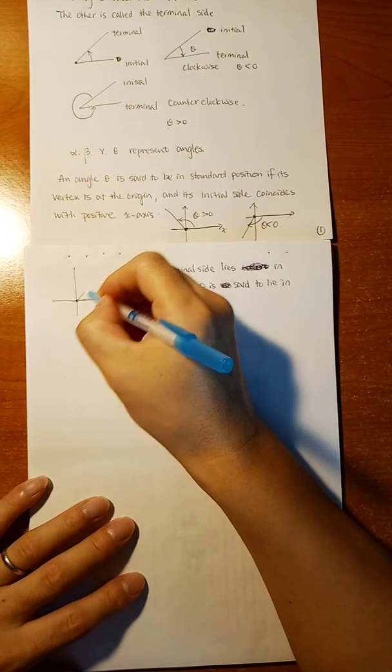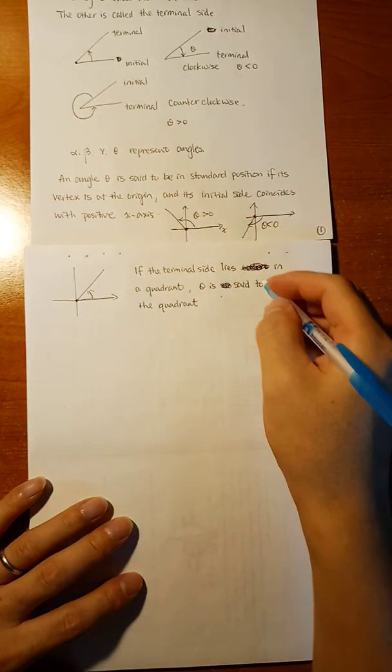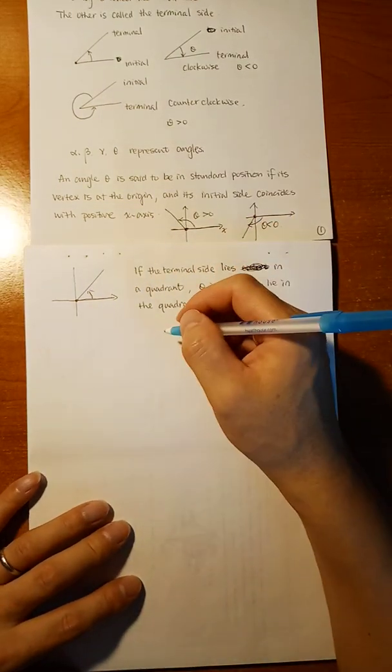For example, like this: this theta lies in the quadrant.